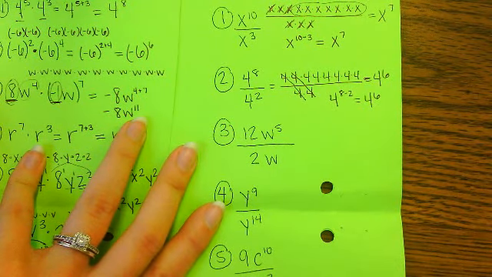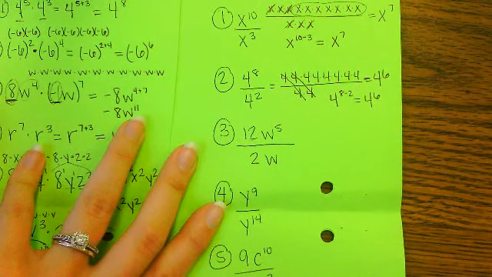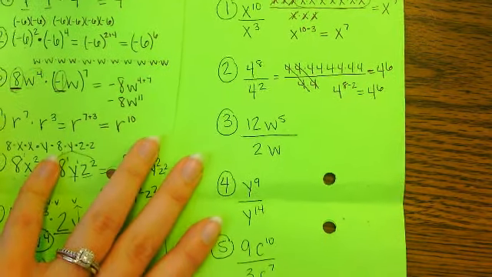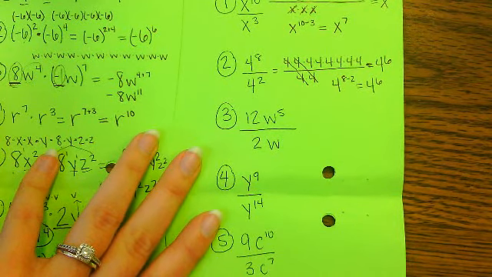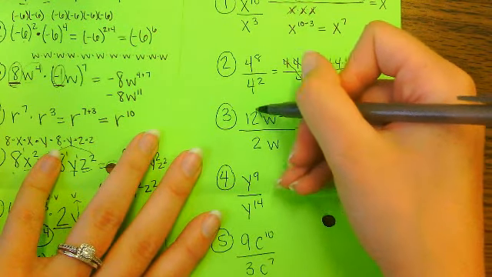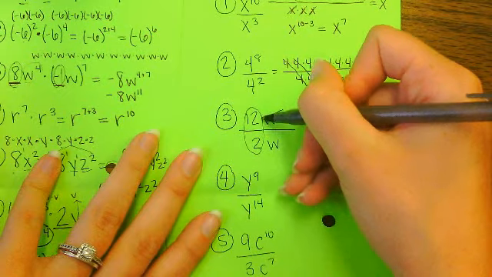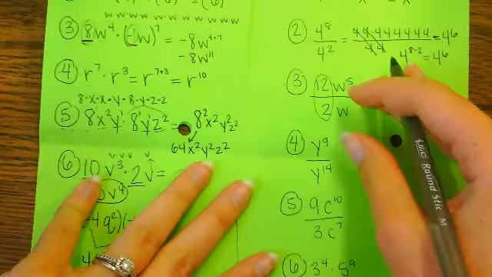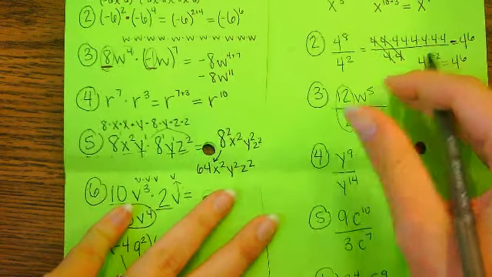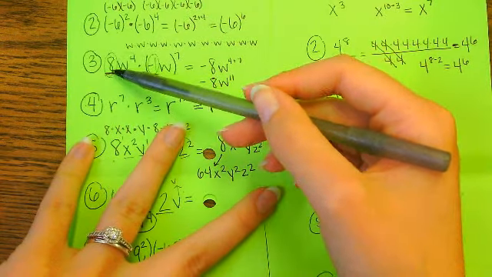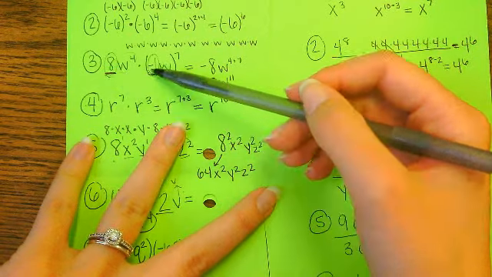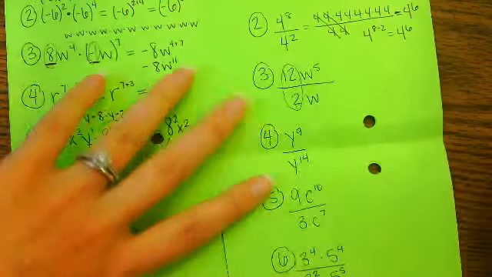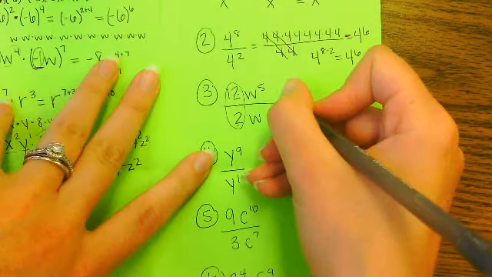Now remember, this is a rule that's used for common bases. If you look at number 3, part of this has common bases and part of this does not. When it doesn't have common bases, you'll go ahead and divide those coefficients. Just like with our product rule, when the bases had unlike coefficients, you went ahead and used multiplication. Right here, you're going to go ahead and use division. 12 divided by 2 is going to give us 6.